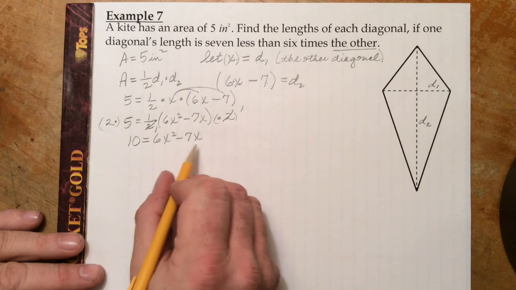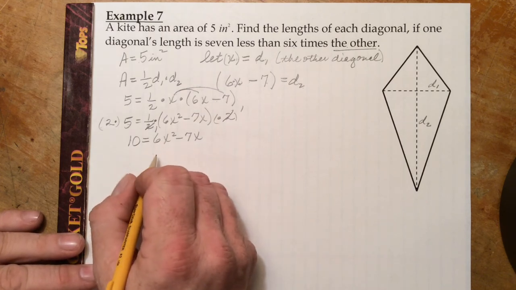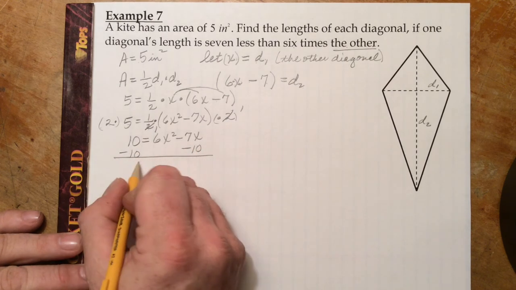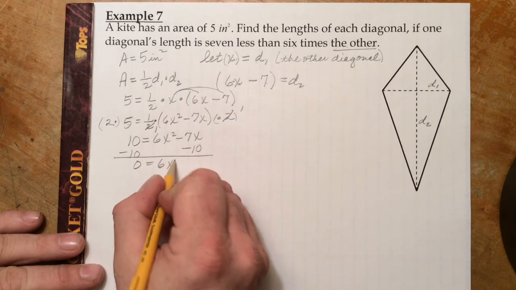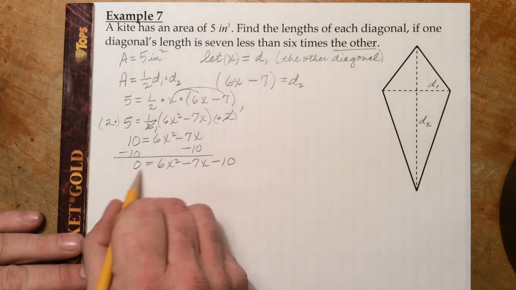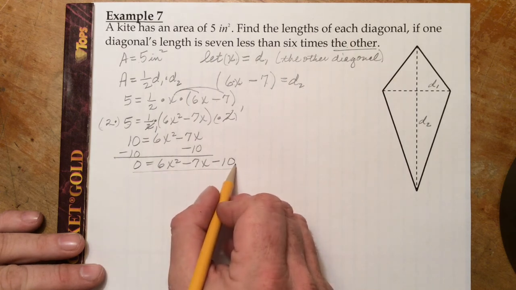Notice we've got an x squared and an x term, so we need to get everything set equal to 0. We have a quadratic. So I subtract 10 from both sides, and I get 0 equals 6x squared minus 7x minus 10. So here's our quadratic, and it's in ax squared plus bx plus c form.